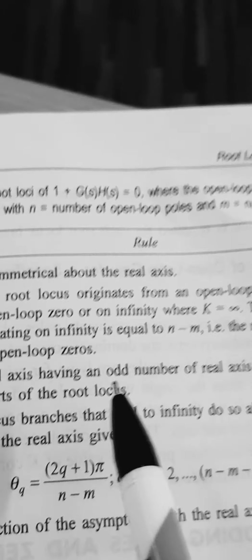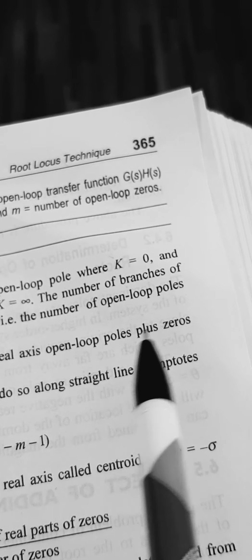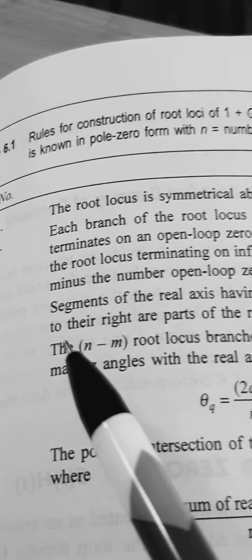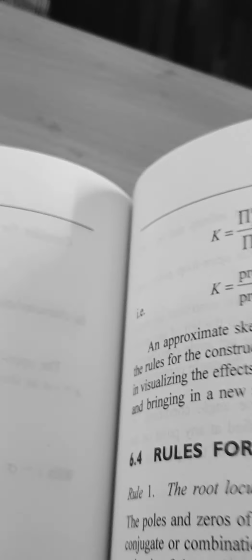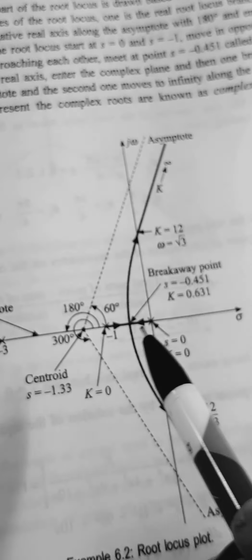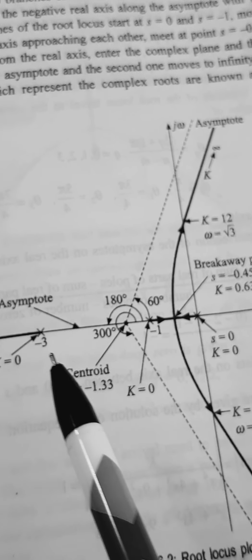Segments of the real axis having an odd number of real axis open loop poles plus zeros to their right are part of the root locus. So that we will see here: in this figure we located all our poles. One is at s is equal to 0, one is at s is equal to minus 1, and here s is equal to minus 3.